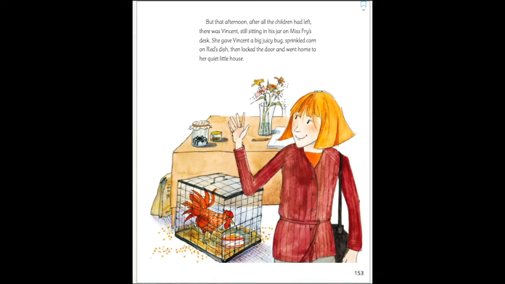What question might you ask Miss Fry at this point in the story? You might ask her, "Miss Fry, why are you letting all these pets stay in the classroom?" What might she say? Maybe she wants her students to learn about different animals. Maybe she wants the pets to have a good home.